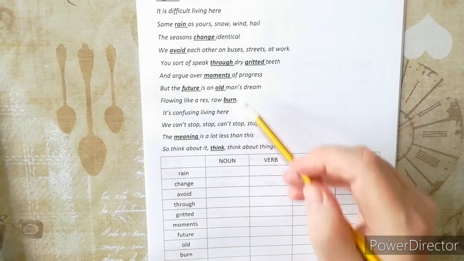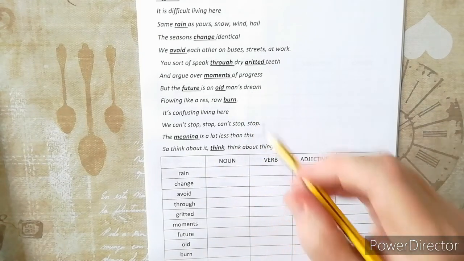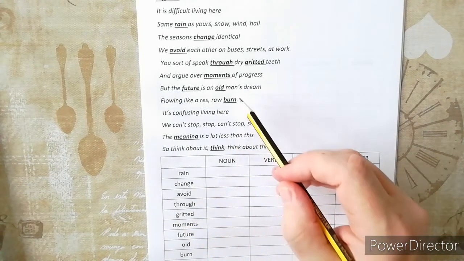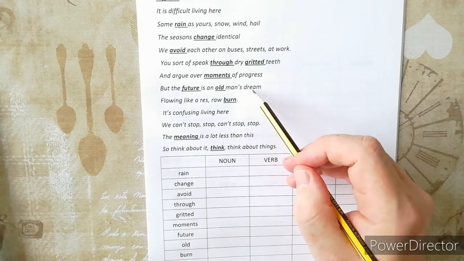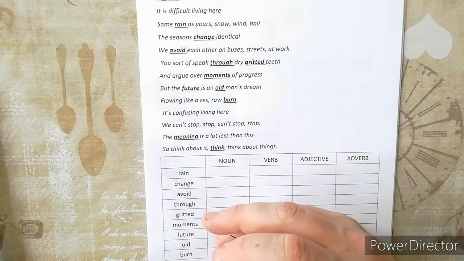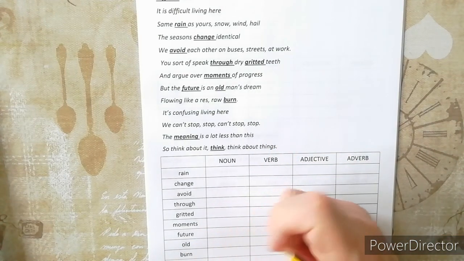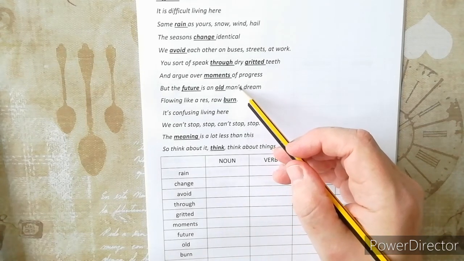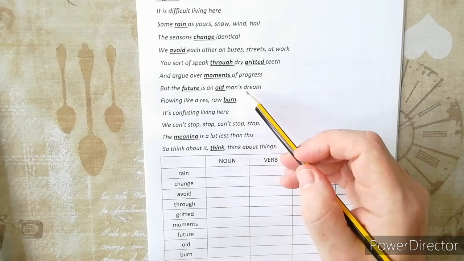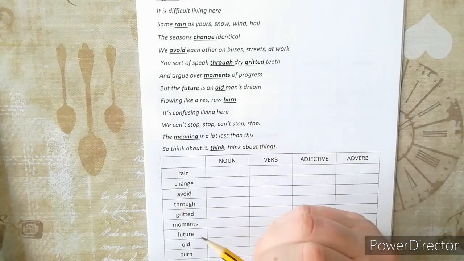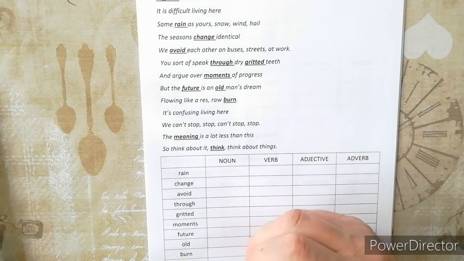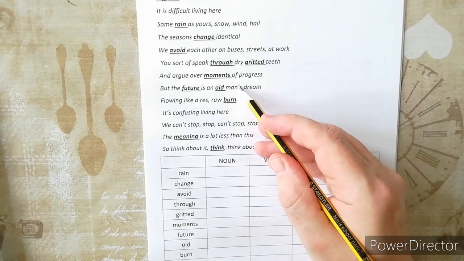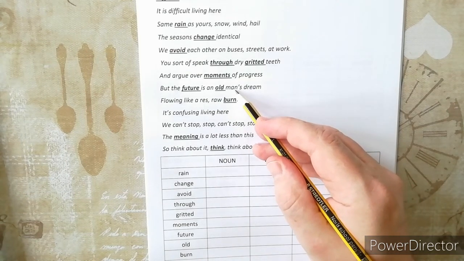Dream is also a noun. How do I know that? Because of this apostrophe, which is used for possession. The man owns the dream. You can only own nouns. So if you see a possessive apostrophe like here, what is owned is always a noun. So dream is a noun. Man's, well, that's a possessive noun.